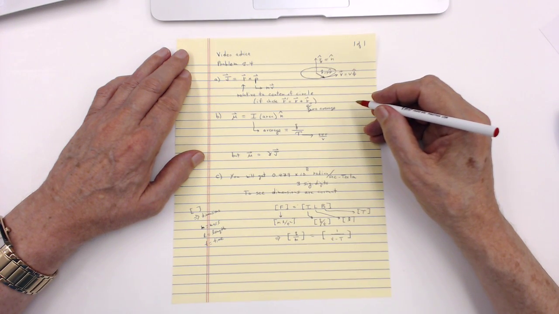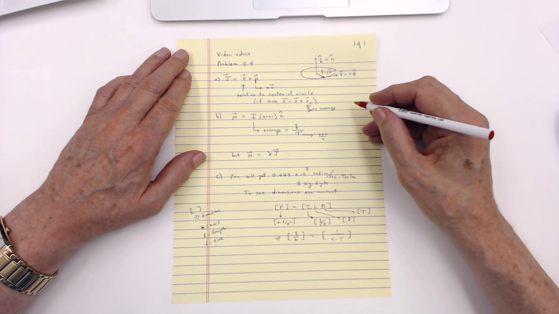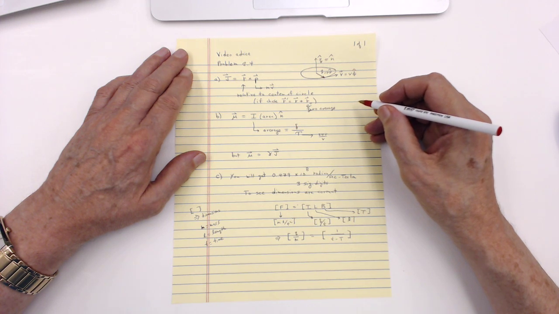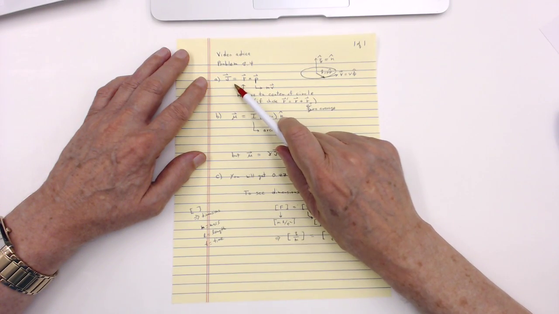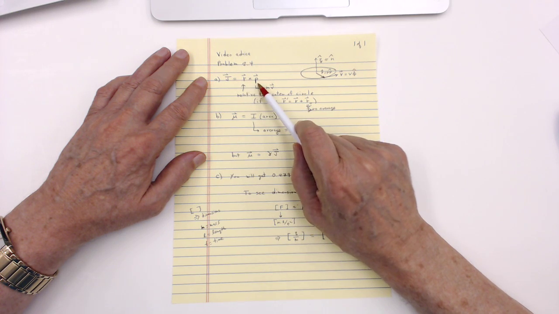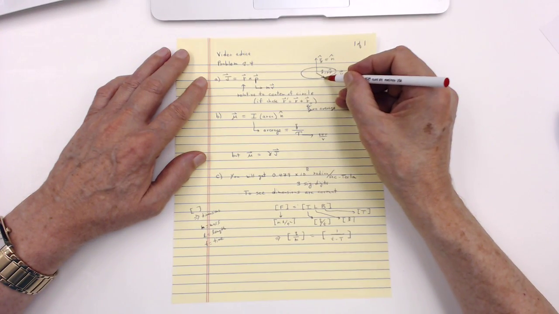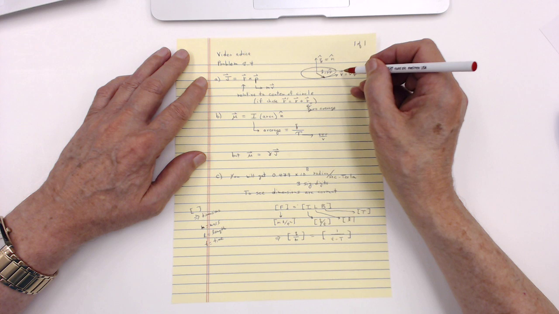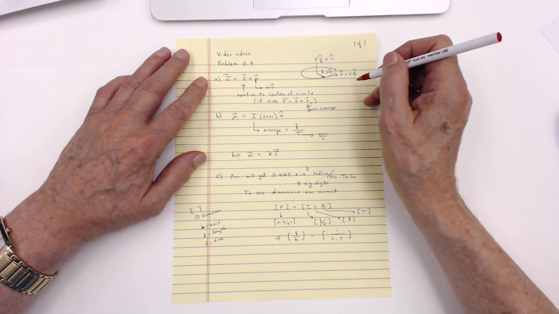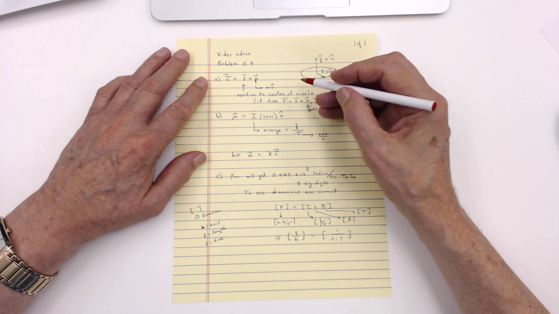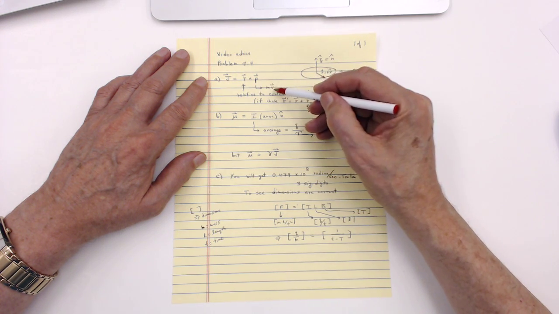Here's homework advice, video homework advice for problem 2.4. In part A, we trot out the usual mechanics formula for angular momentum, r cross p, for this charge with mass m going in a circle. Uniform velocity, or actually uniform speed, changing velocity in a circle. And of course, momentum is just mv.